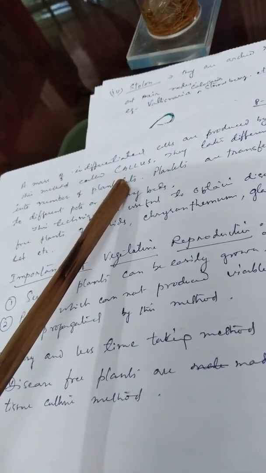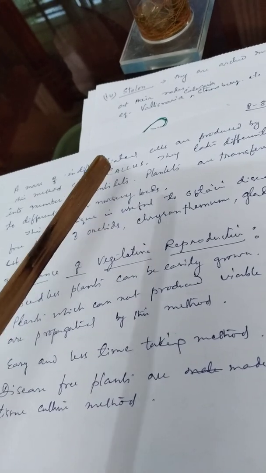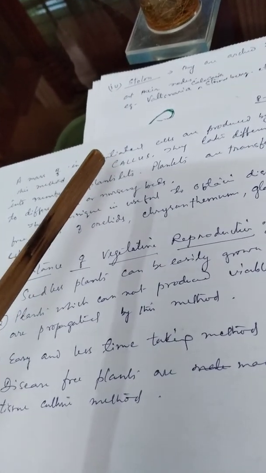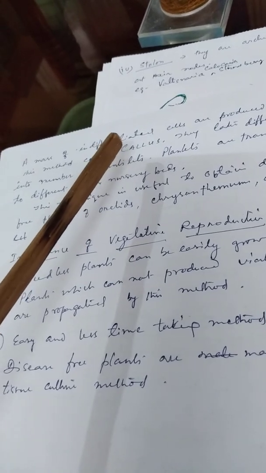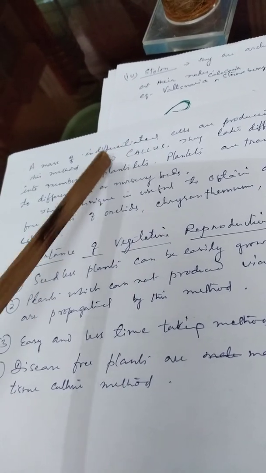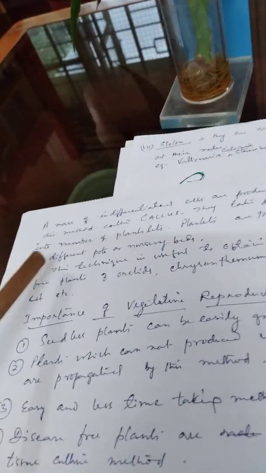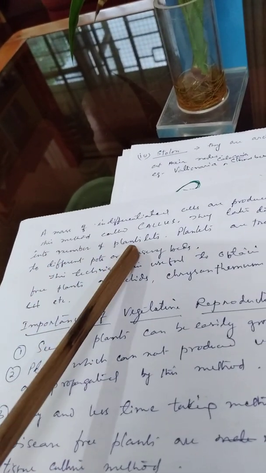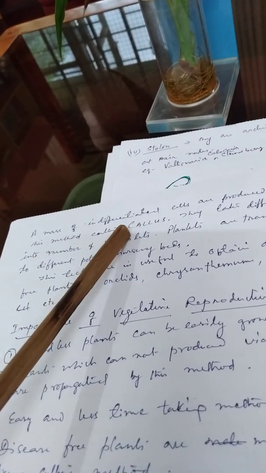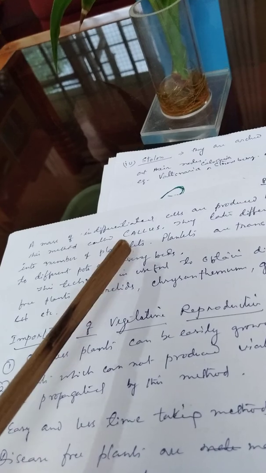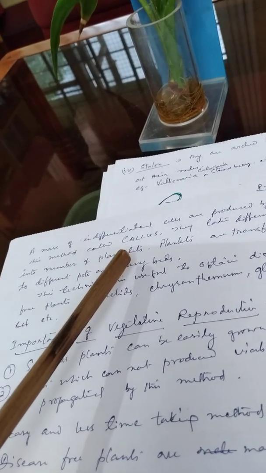So, what is callus? Callus is a group of cells which is never differentiated into any organs or any tissues. They then differentiate into a number of plantlets. Now, each cell of the callus gives rise to a new plant.